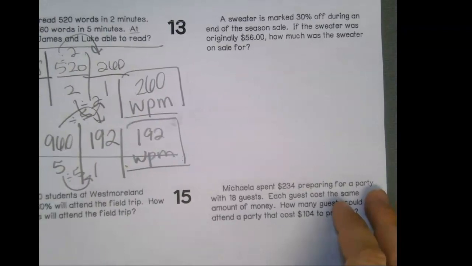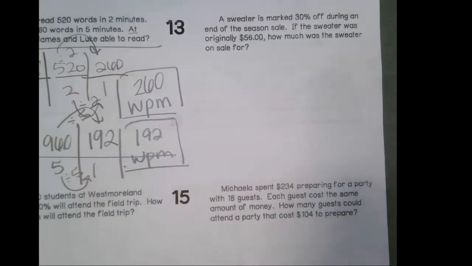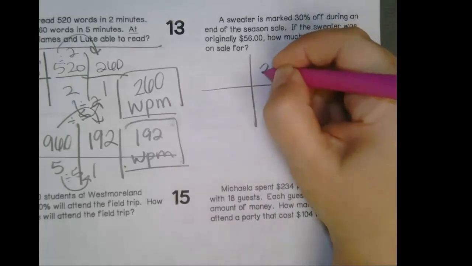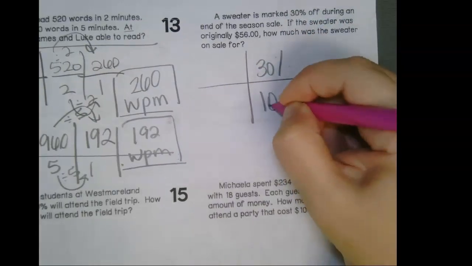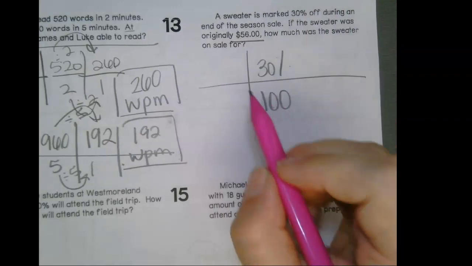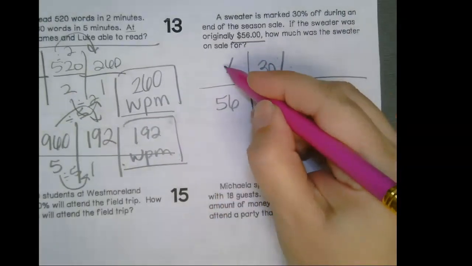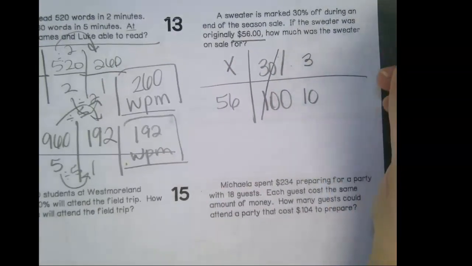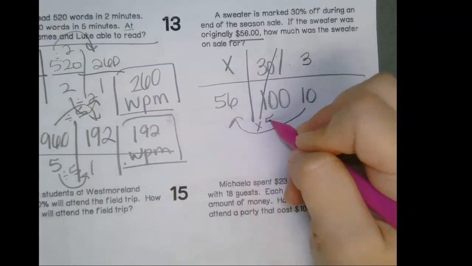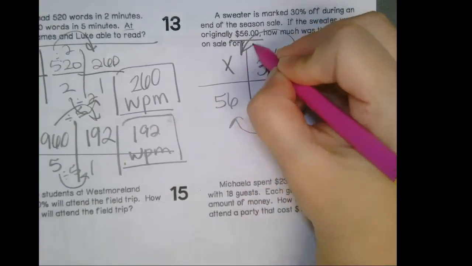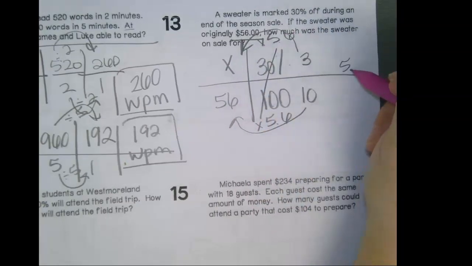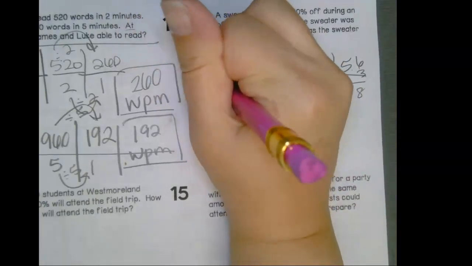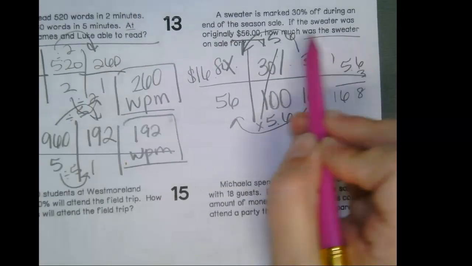Number 13, a sweater is marked 30% off during the end of season sale. If the sweater was originally $56, how much was the sweater on sale for? All right, so we have 30% off. 30% is over 100. The sweater was originally $56, so we line that up over here. We are looking for the 30% off price. So I can simplify this to 3 over 10 because they're both divisible by 10. I know that 10 times 5.6 is going to give me 56. So 3 times 5.6 is going to give me $16.80.